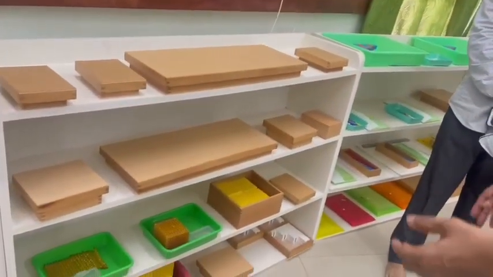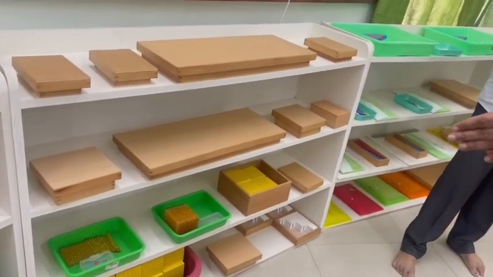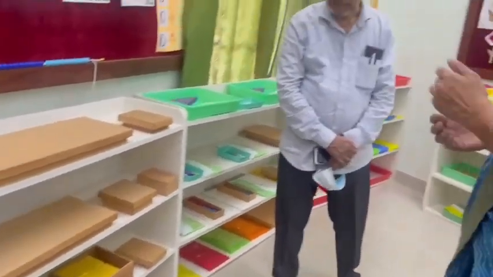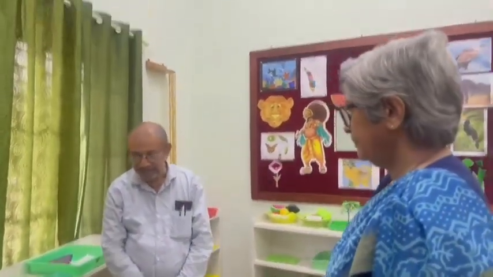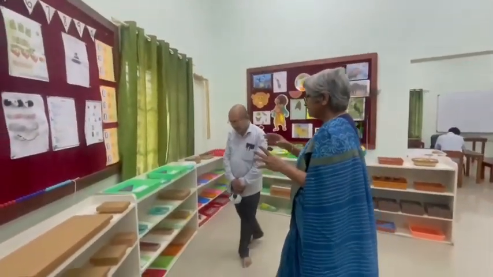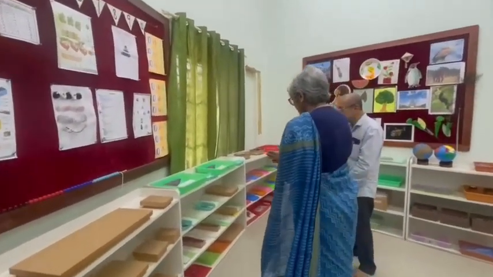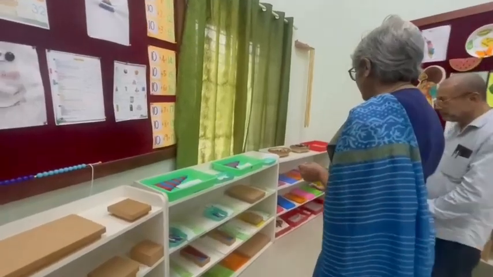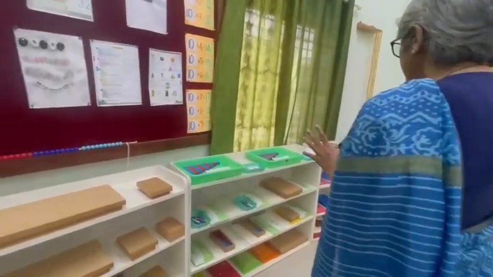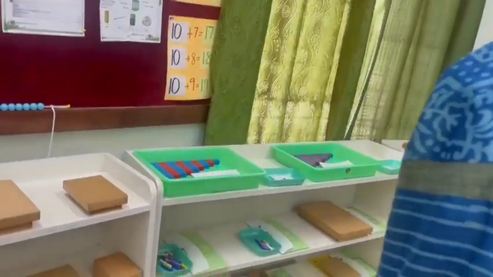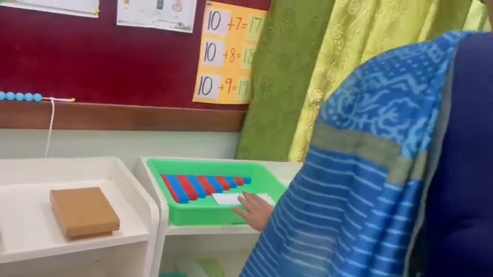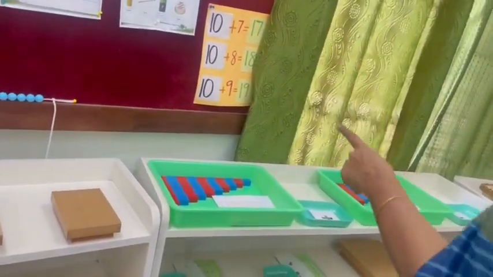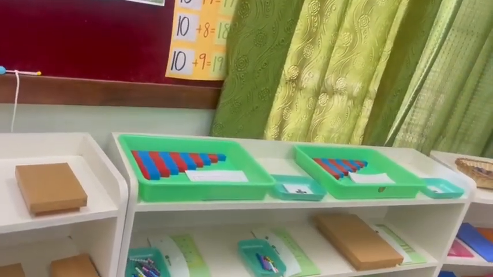Then they have the decimal system operations where they learn to add and subtract and divide and multiply. We do these decimal system operations with different materials because different children might be attracted to different kinds of materials. So here we have small number rods, just like the large number rods, but here they're doing addition and subtraction.